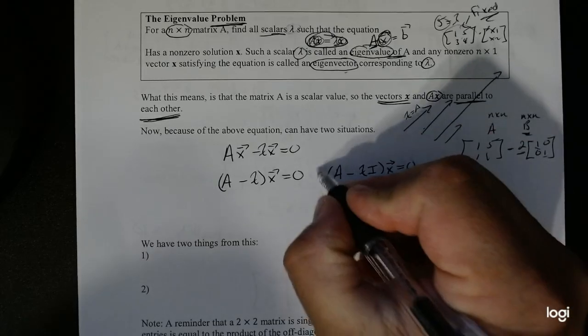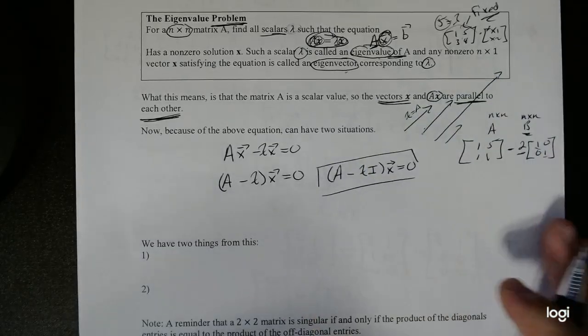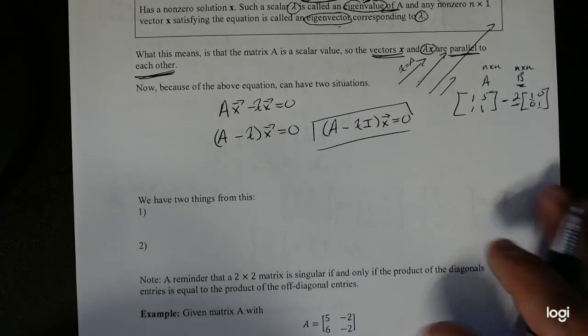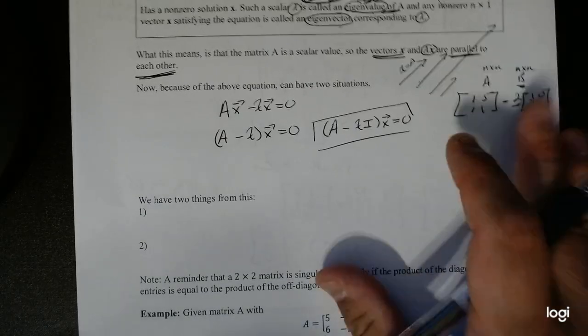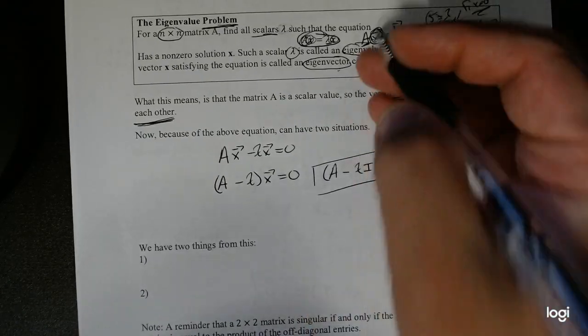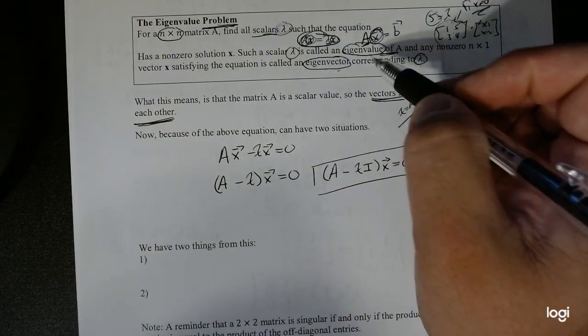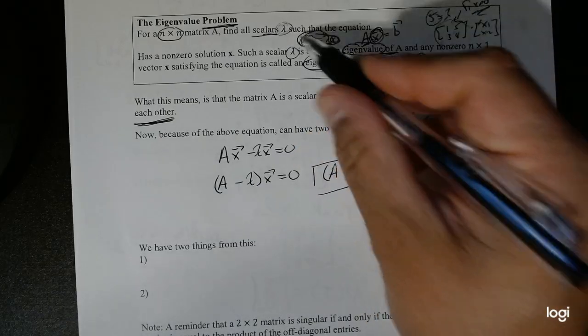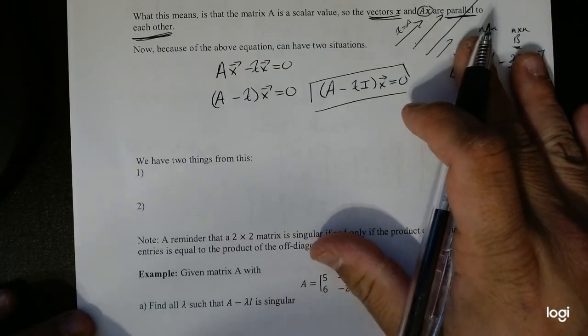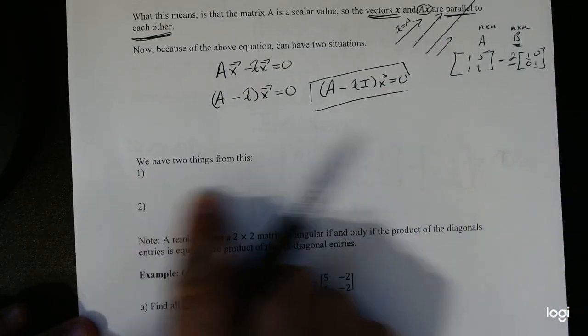So this is the big head honcho. Now this is what we're actually going to be solving for. There's a two-step process when it comes to it. First, we have to find the scalars that apply, and the next step is to find the eigenvectors associated with that scalar. And that's exactly what we're doing here. So there are two things we have to do.